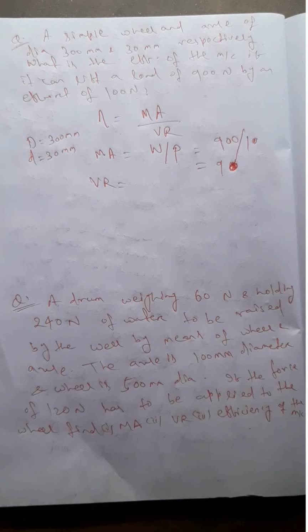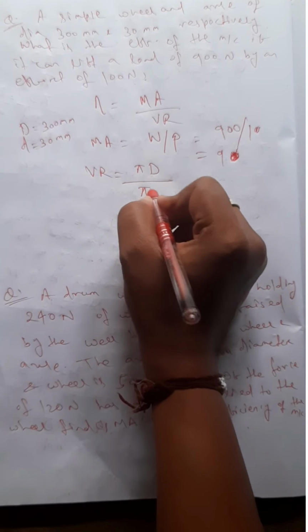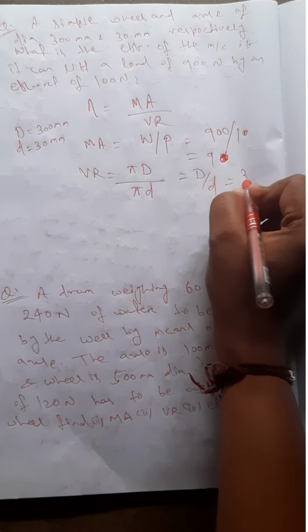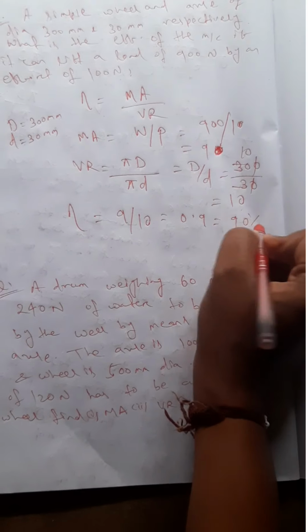For one revolution it covers one circumference, which is pi d. So the effort moves pi capital D and the load is lifted by pi small d. So the velocity ratio is capital D by small d, pi cancelled. So 300 divided by 30 is 10. The velocity ratio is 10. So efficiency is mechanical advantage by velocity ratio, that is 9 by 10, which is 0.9, equal to 90%. So the efficiency of this machine is 90%.